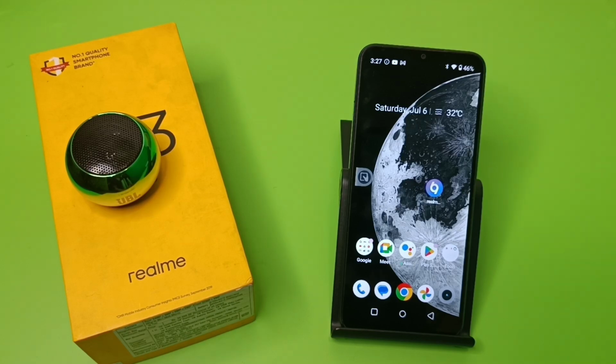In this video I'm going to talk about how you can enable gestures navigation in your Realme smartphone.